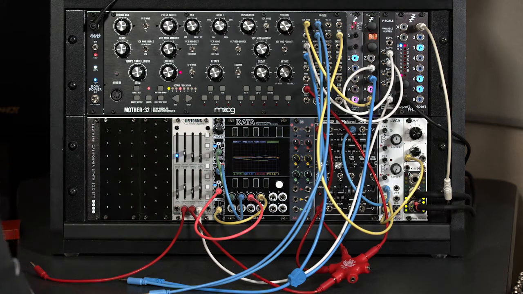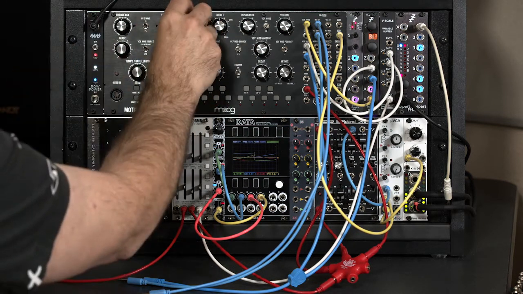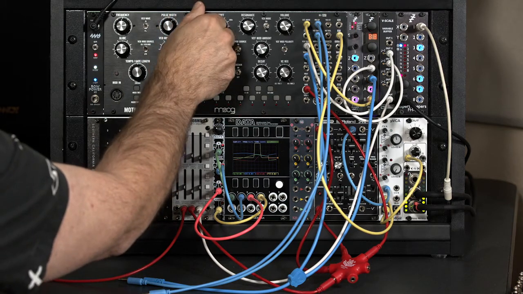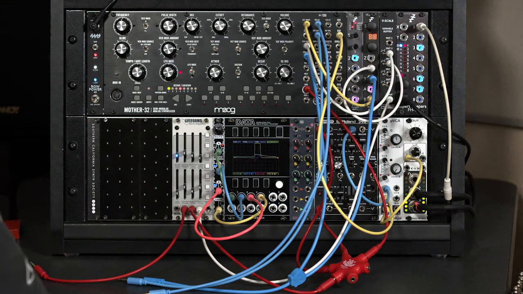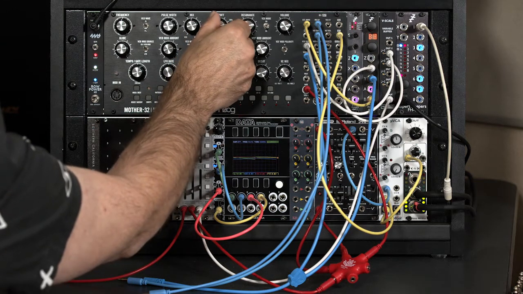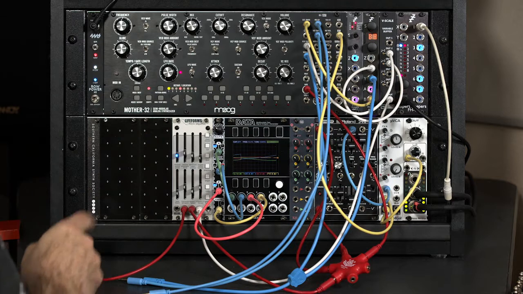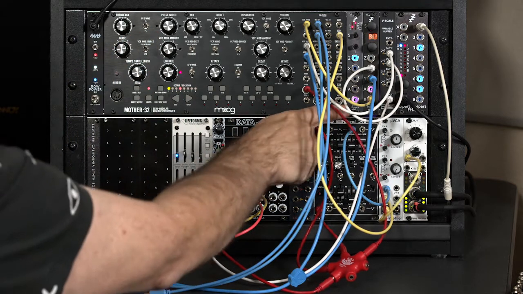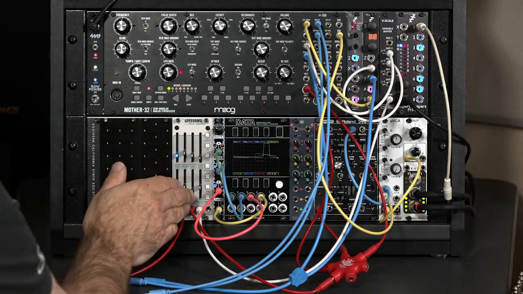I have the 2 oscillators set at an interval. Here's the Mother's oscillator. Here's the disting. And that mix happens to be voltage controllable. The cutoff is also, of course, voltage controllable. And it so happens that both the Mother's pulse width and the wave shape over on the disting can also be voltage controlled. So those are the 3 parameters I'm going to play with modulating from the Zlob's different CV outputs.